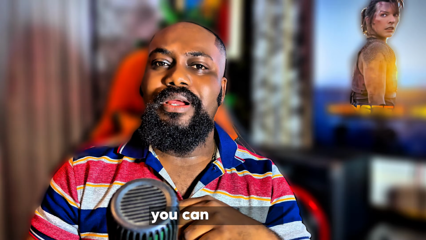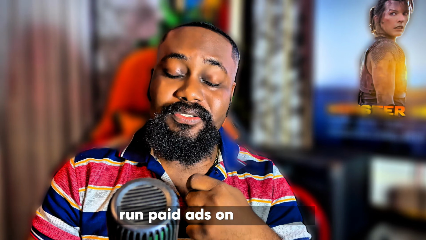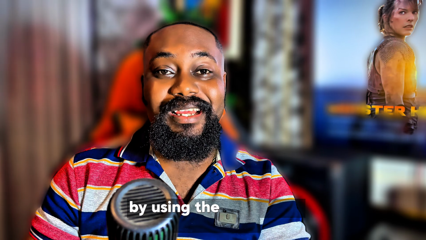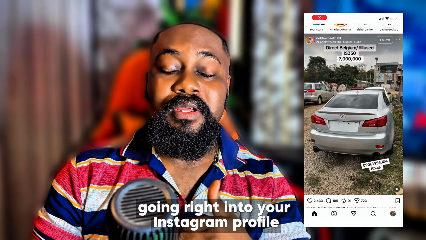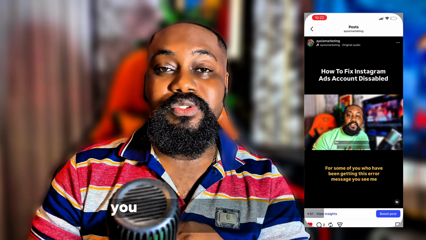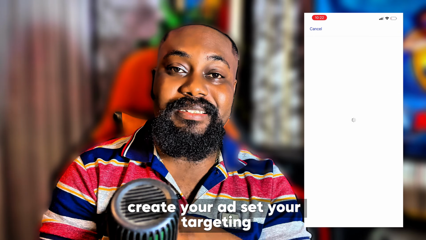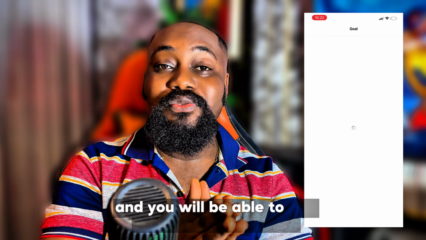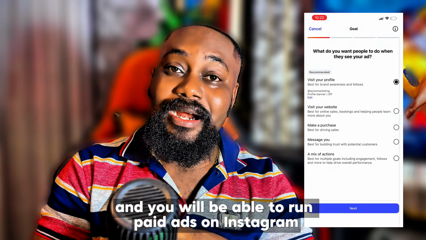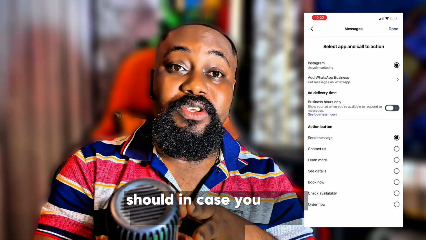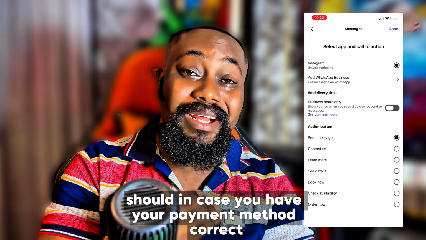Number one, you can create or run paid ads on Instagram by using the Instagram application. Going right into your Instagram profile, you click on any post you decide to boost, click on boost post, create your ad, set your targeting, and you will be able to run paid ads on Instagram using these steps, should you have your payment method set correctly.